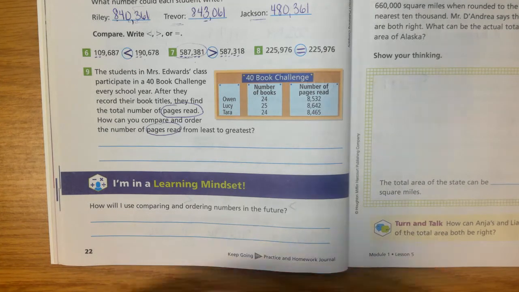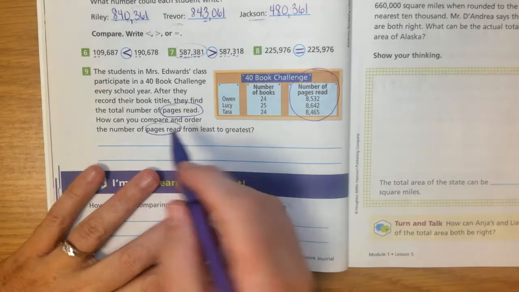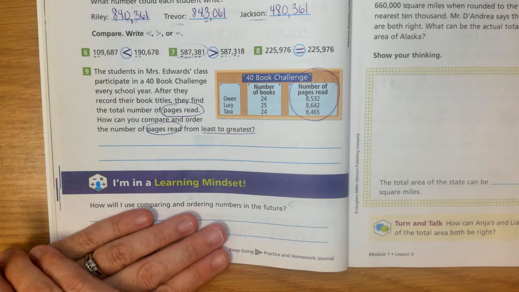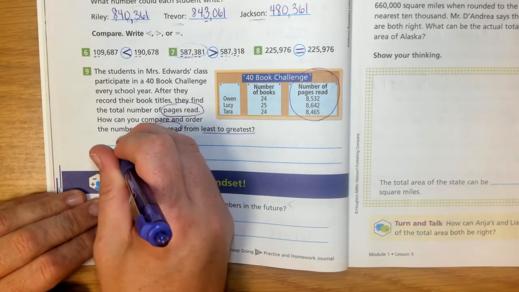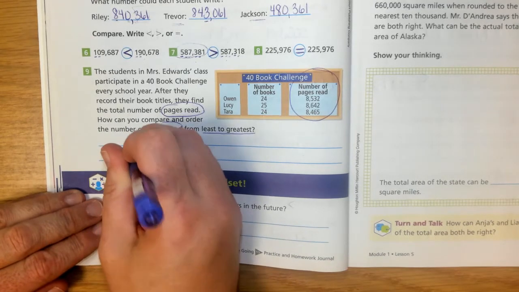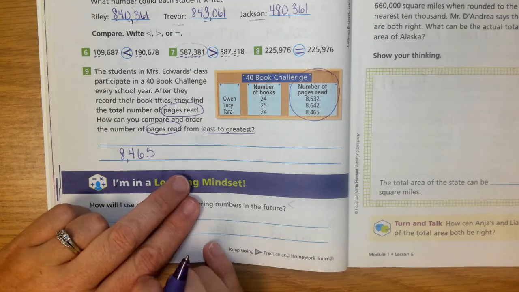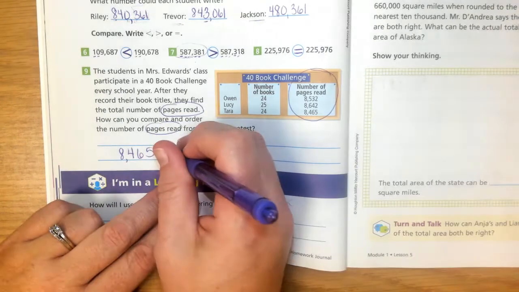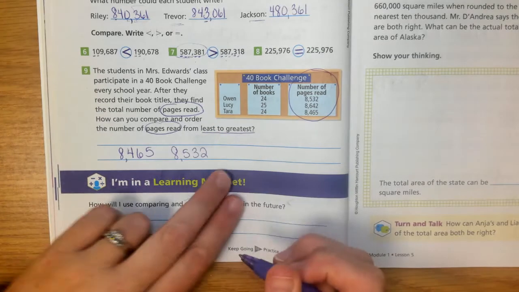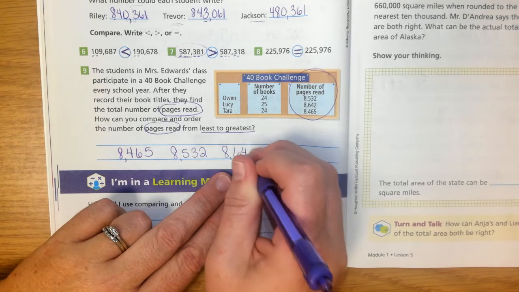I need my pages read. So I want to order them from least to greatest. So I can see that my smallest number is going to be Tara's number of 8,465. My next smallest number is going to be Owen's number of 8,532. And then my biggest number, my greatest number, is 8,642.